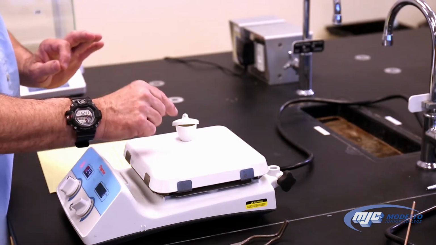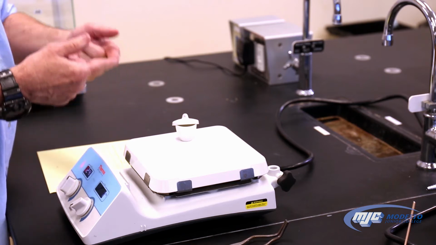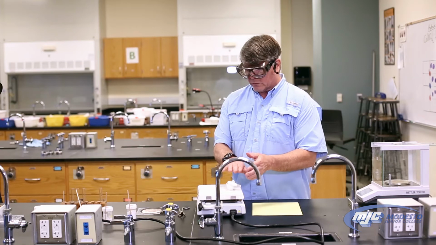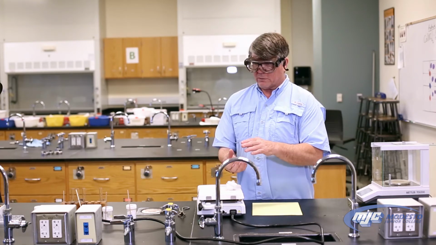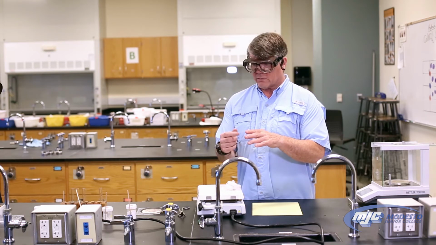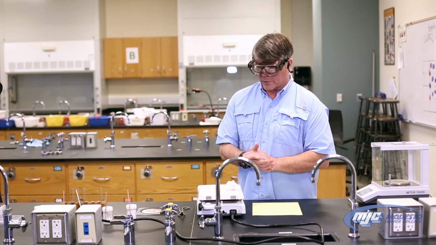The reason we have it cracked is that as those water molecules start leaving, they need some place to go. If we just leave it closed, what will happen is the steam will come up, and it is steam, and hit the inside of the lid, condense and drip back down, and it'll never get dry pretty much.